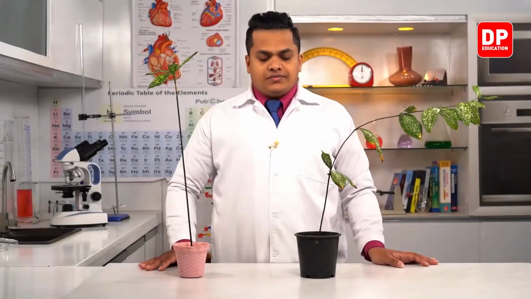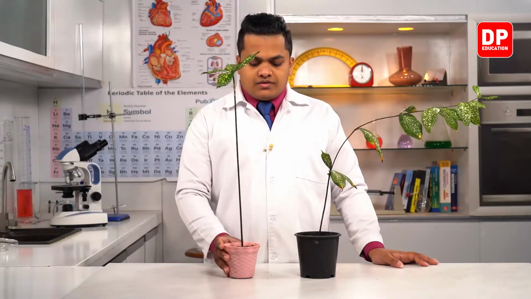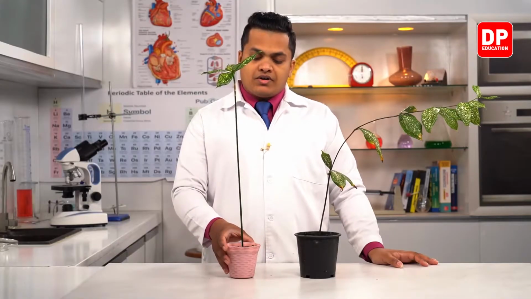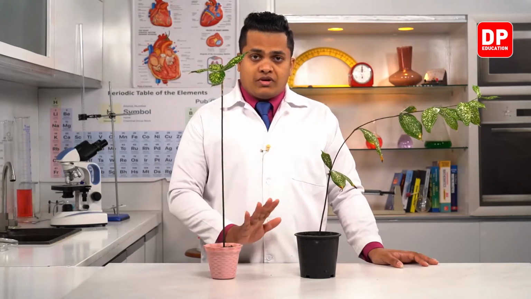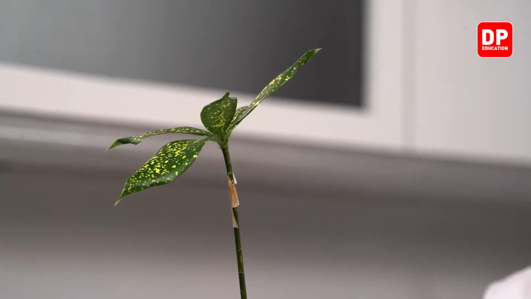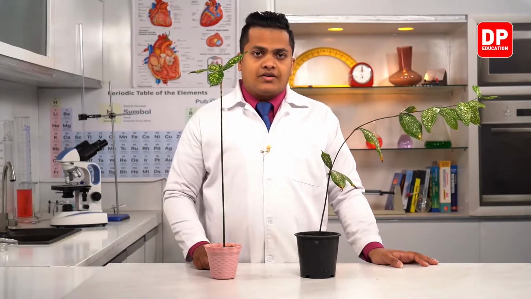So my dear children, as you can see here, this is a plant for which I have provided the same environmental conditions as for the other. However, when you take this plant, the sunlight is falling directly towards the apex of the plant.